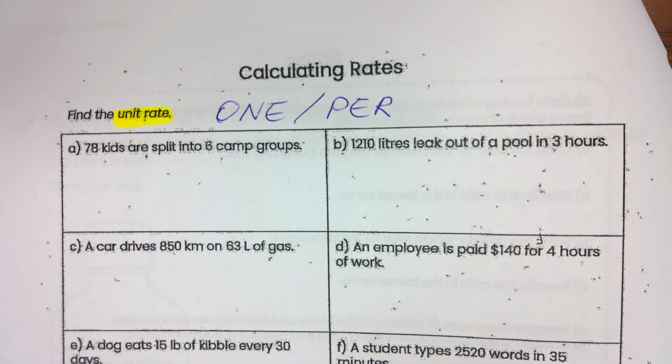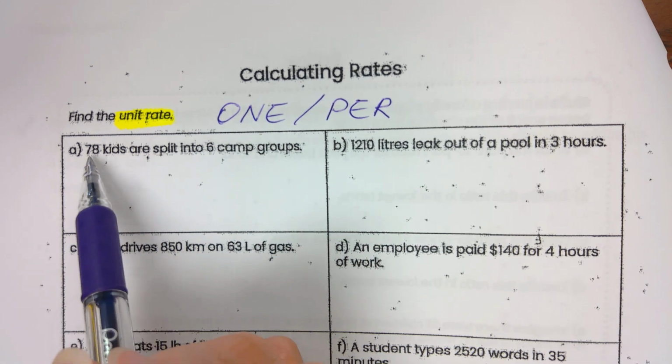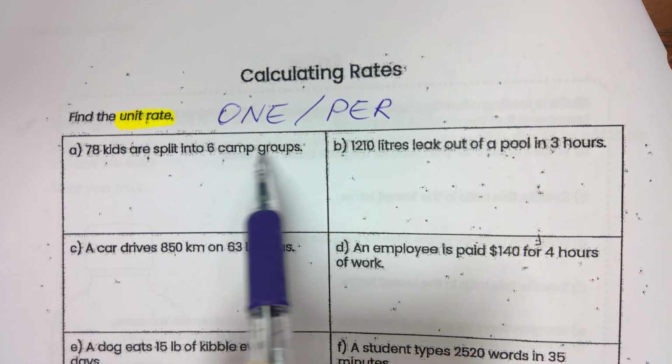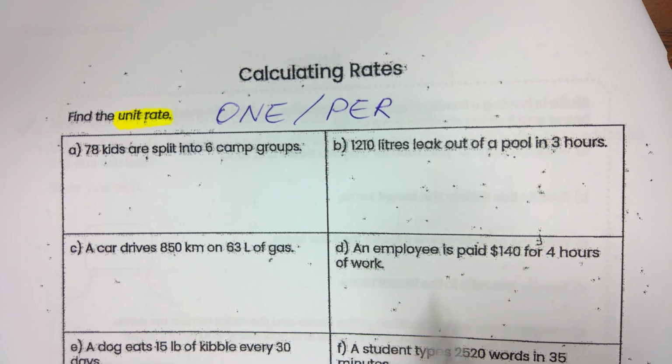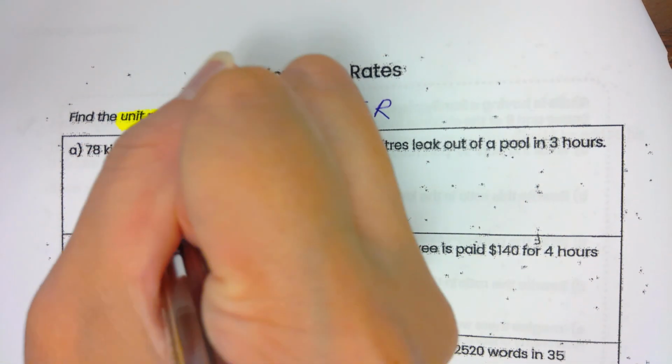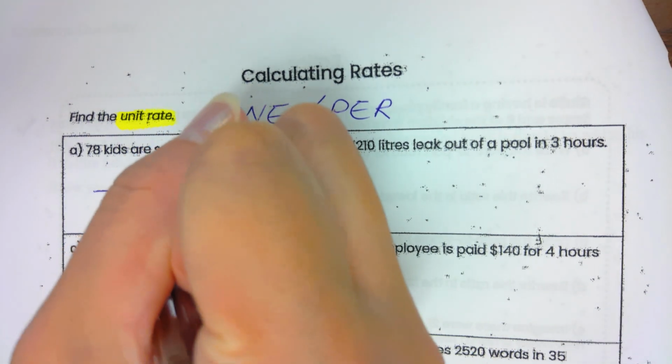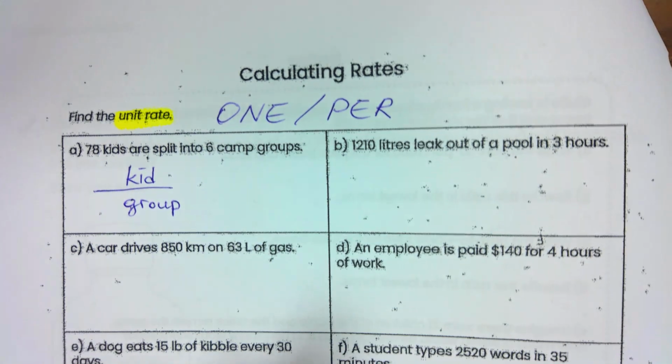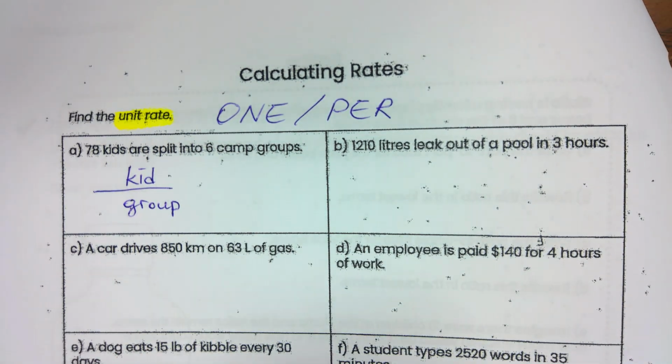Because we can't write ratios with 2 different units, we use something called unit rates, where we can write a fraction with 2 different units. So 78 kids are split into 6 groups. Do I want to know how many kids per group, or how many groups per kid? Kids per group. It makes much more sense when you put kids into groups. That's how you know what order you should write it in.